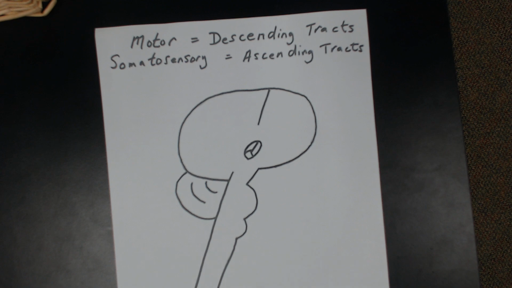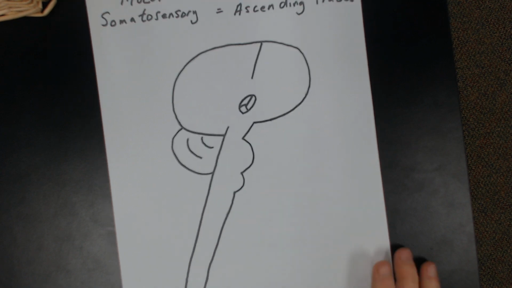Okay, now we're looking at, what kind of section is this? Anybody? Sagittal. Great. Okay, now what we're going to look at are motor as descending tracts and somatosensory as ascending tracts. So your somatosensory is your afferent information coming into the nervous system. Your motor is the response, efferent, put out information. Okay, so somatosensory information is coming up and in. Motor information is going down and out.